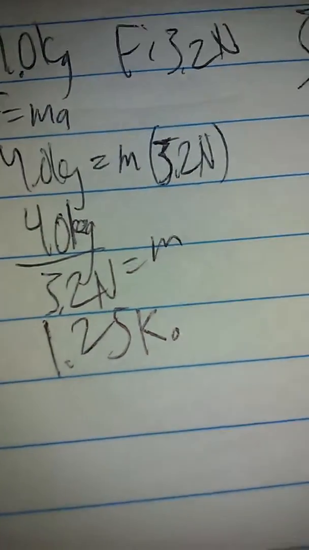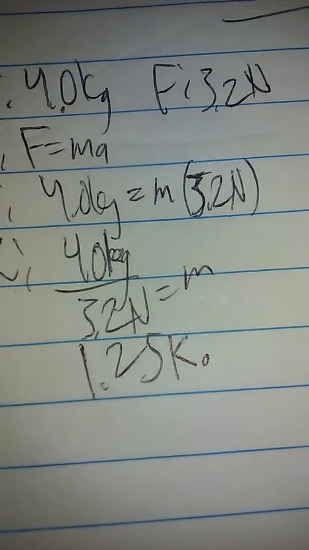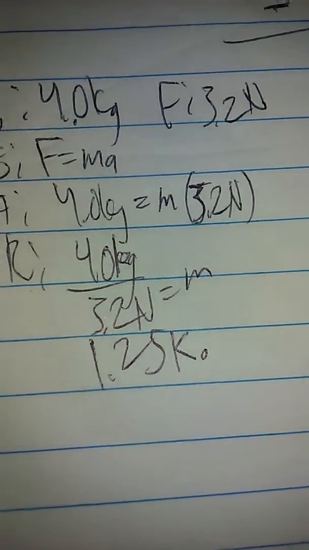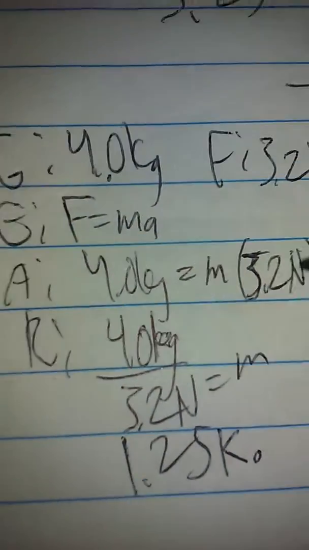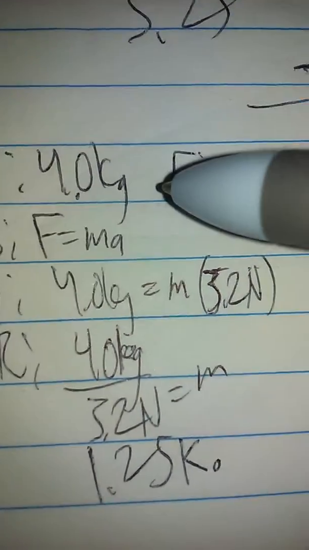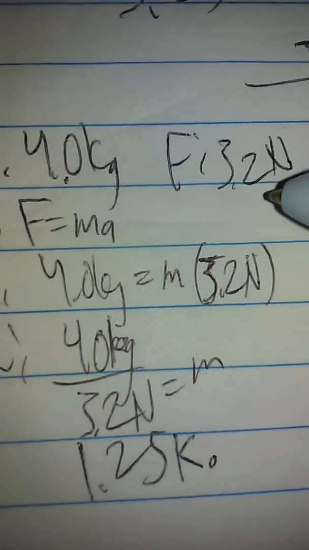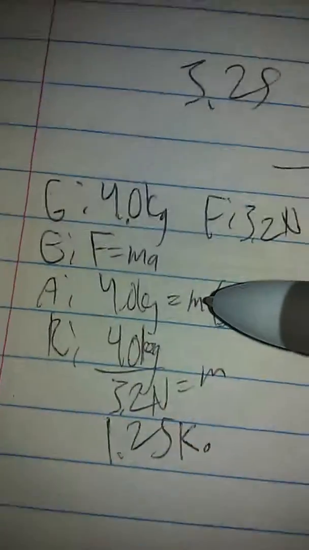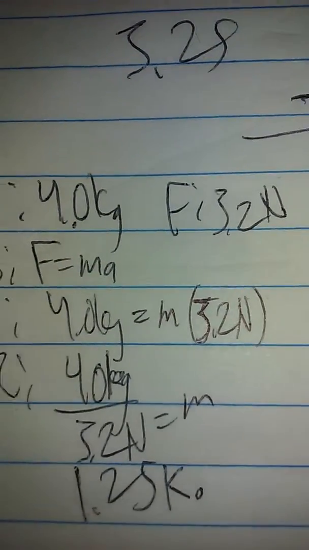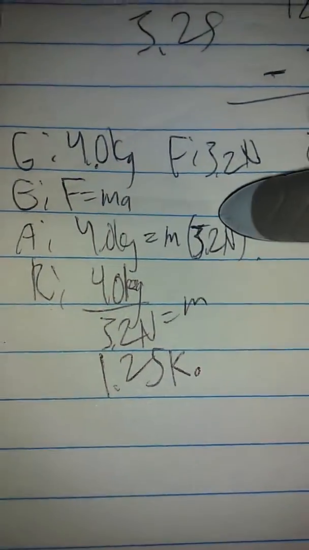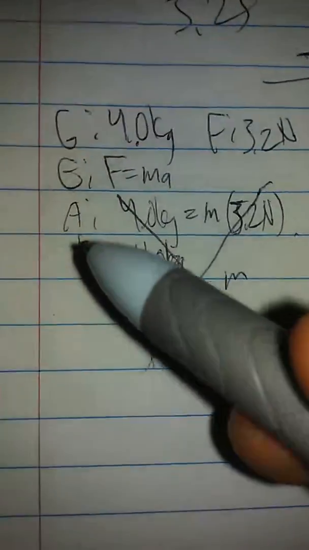Kilograms. No, F equals ma. That was the acceleration. Let me just fix this. I filled in the values incorrectly. Okay, this is incorrect. Don't mind this. Let's do this again.